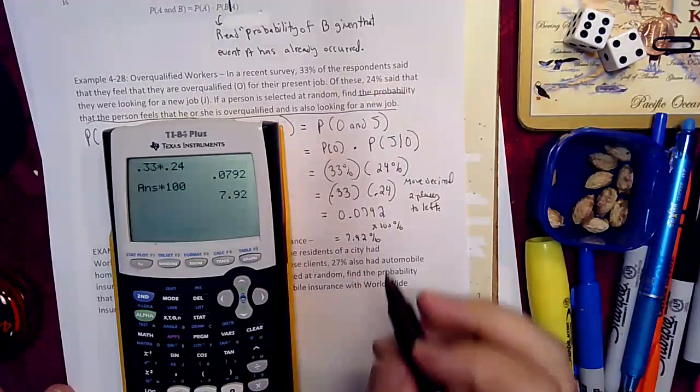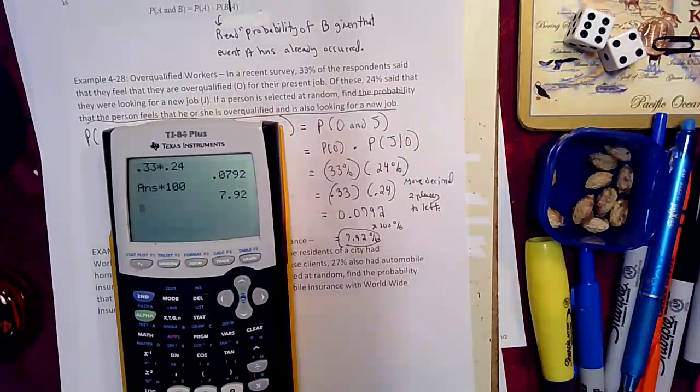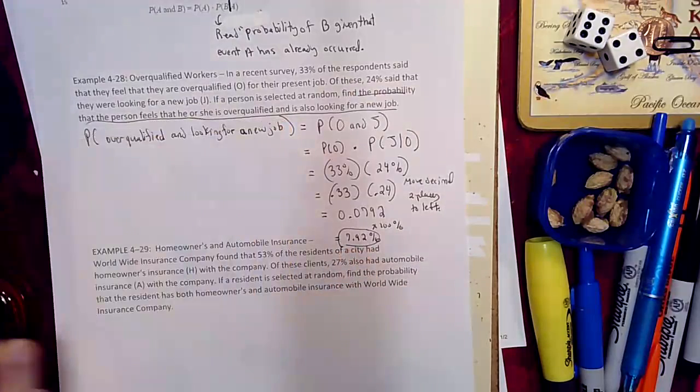Okay. No, I'll just leave it like that. I won't round it. Sometimes I round to tenths, or sometimes you want to make it to the nearest whole percent. I'll just leave it like this for now.